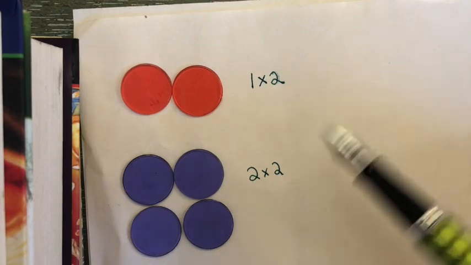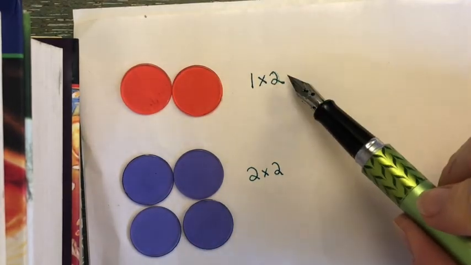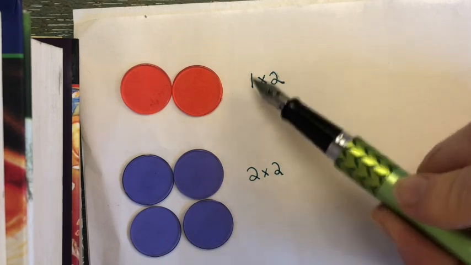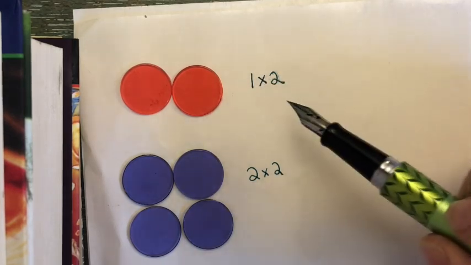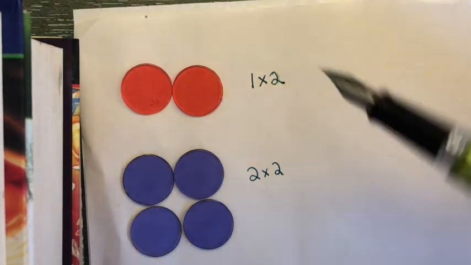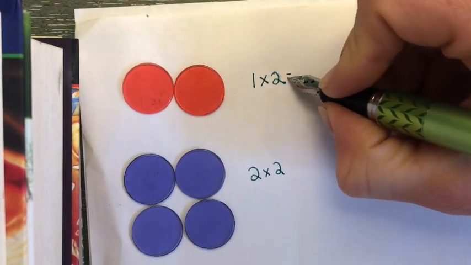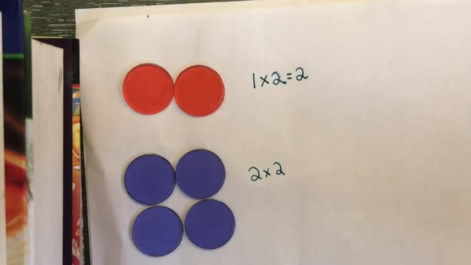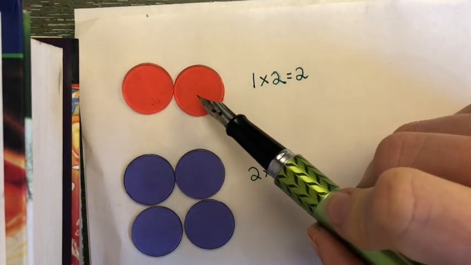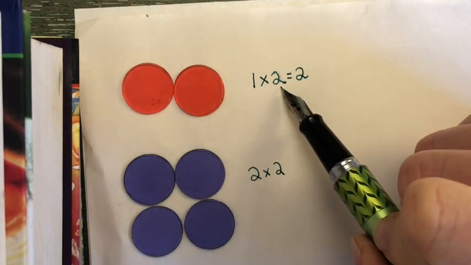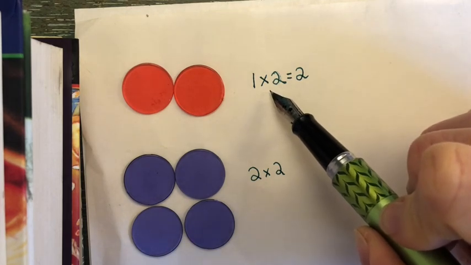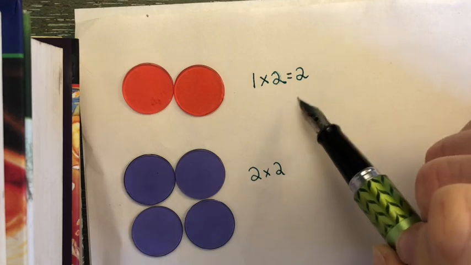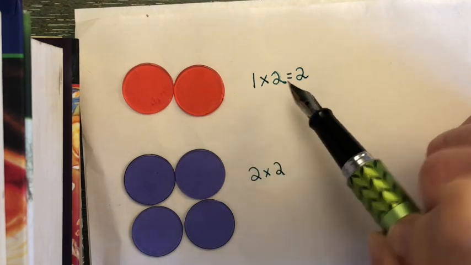So when you look at a multiplication equation, and this isn't an equation yet because I haven't put the equal sign, so this is right now just a multiplication thing written down. Once I put the equal sign, it is an equation. Okay, so looking here, this is 1 times 2. It's one group of 2, because this X, remember, it just means groups of. So one group of 2 is 2. That's all that is. So that's 1 times 2 is 2.